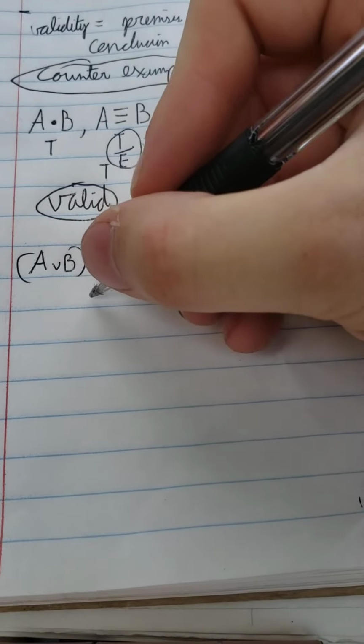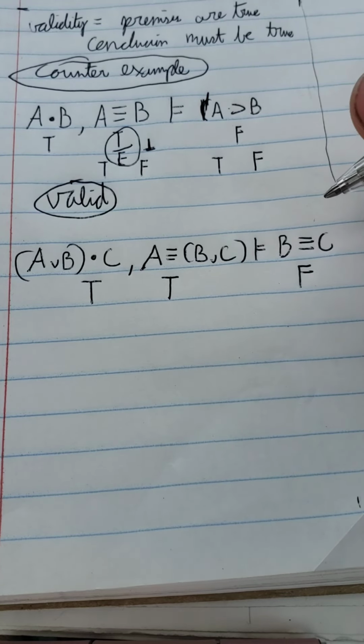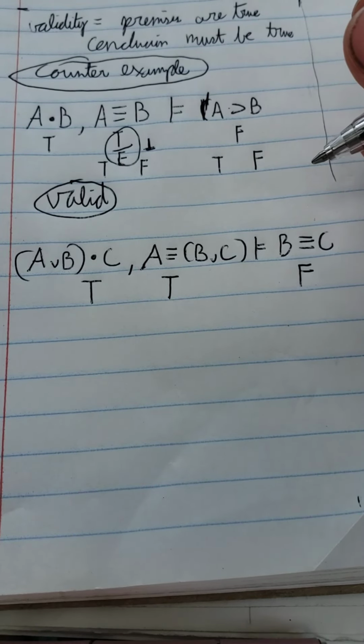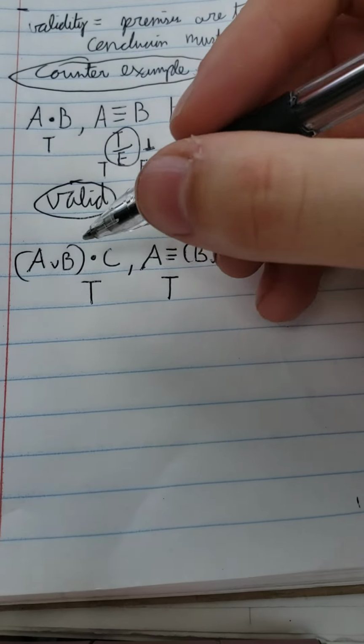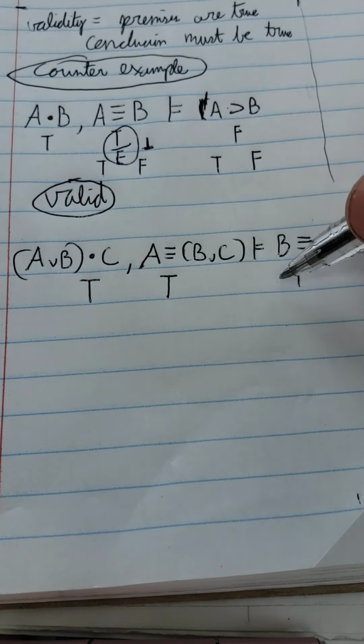Okay, so first step, as always, set all of the atomic sentences to our correct values. So we're assuming a counterexample. So first premise would be true, second premise would be true, the conclusion would be false. Okay, so where do we start on this one? Well, to set a biconditional true or a biconditional false, there'd be two ways to do it each time. B would be true and C would be false, or B would be false and C would be true. Both of them would get this answer. So we don't want to start there.